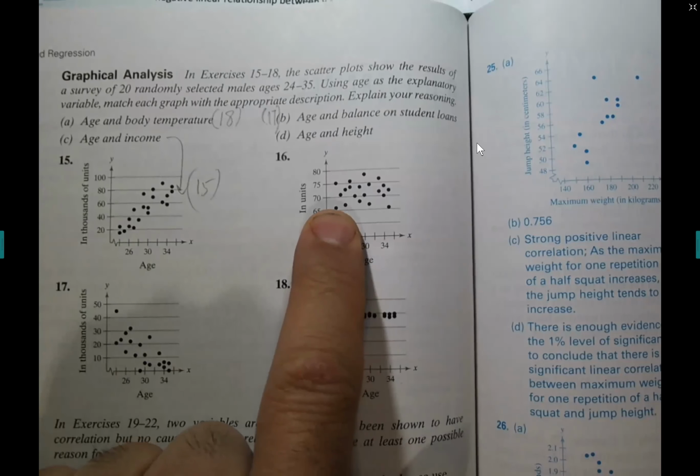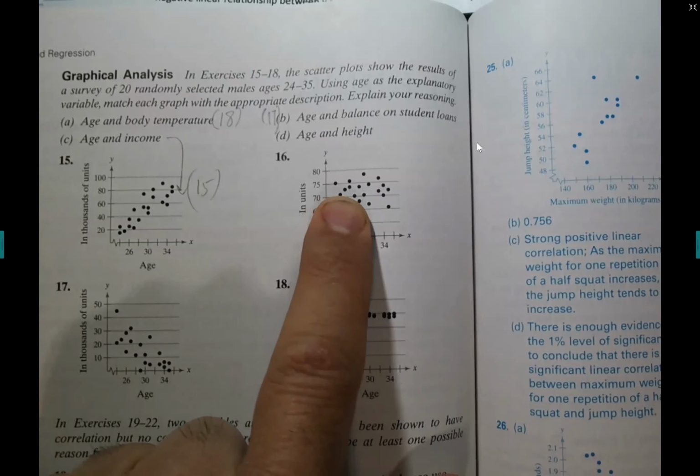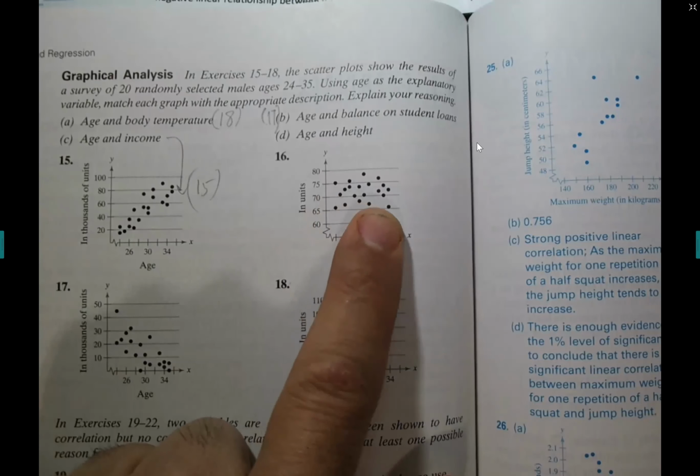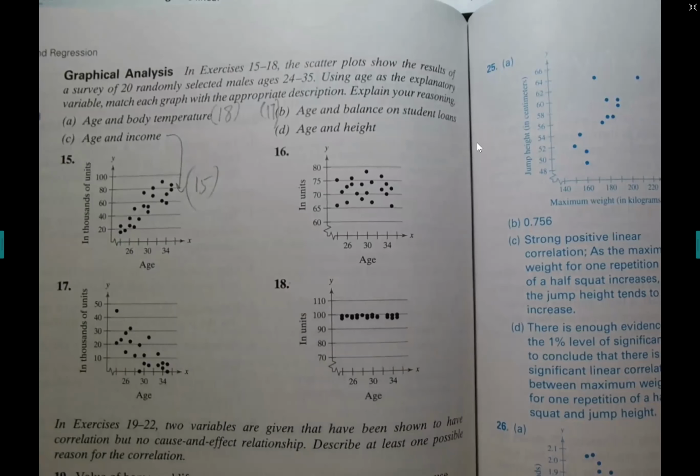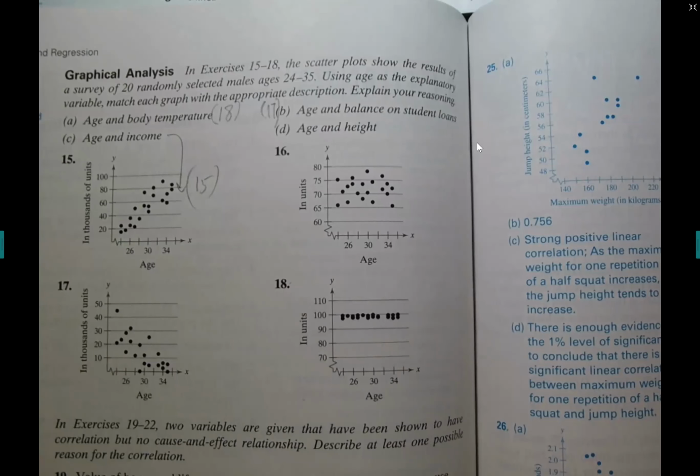So age and height. Well, I know you're going to tell me that there is only one left for this, but sometimes I'll give you 5 graphs and ask you to pick 4 situations. Did you notice, guys, that the height will tend to go a little bit lower with age, because as people age, they start having some back issues, and that could affect the height by a little bit, not much, but it's pretty much stable, as you can see. So 16 will be age and height.